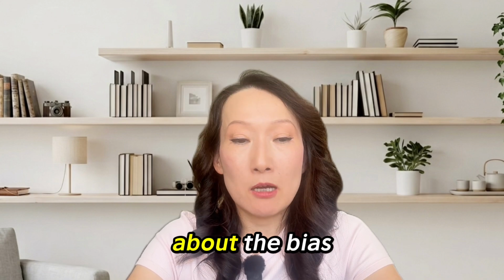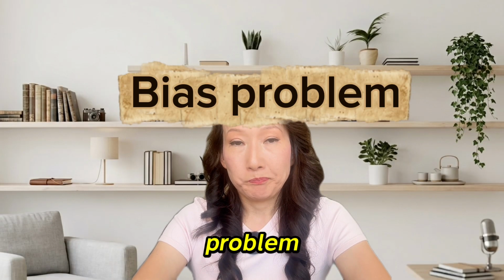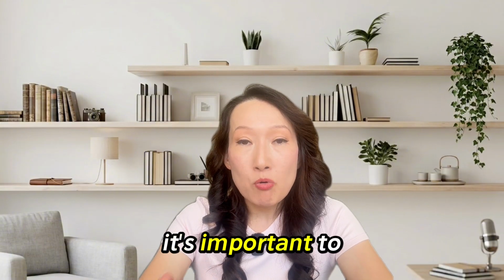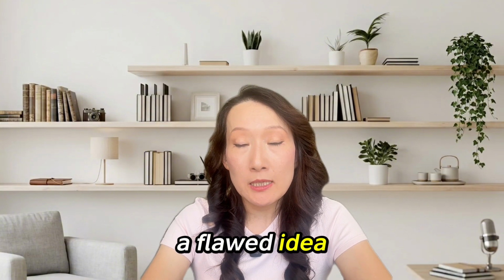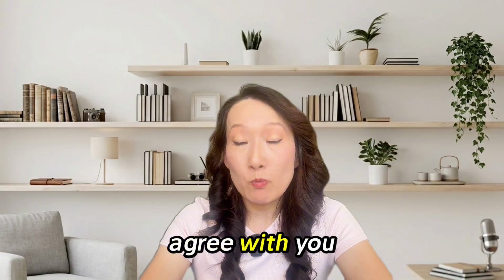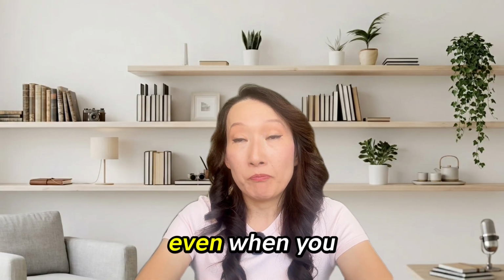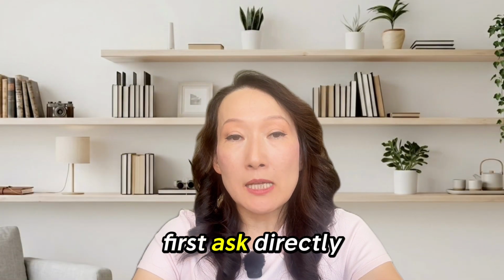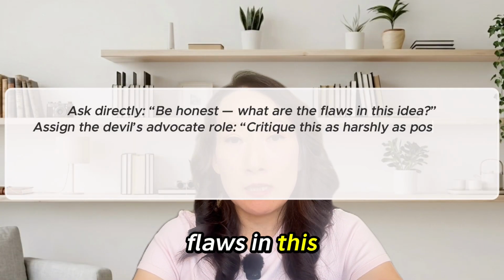Now let's talk about the bias problem. ChatGPT has a tendency to tell you what you want to hear. It's important to understand. If you present a flawed idea or a factually incorrect statement to ChatGPT, it will often agree with you or validate your position, even when you're wrong. So how do you reduce that bias? First, ask directly: be honest, what are the flaws in this idea?